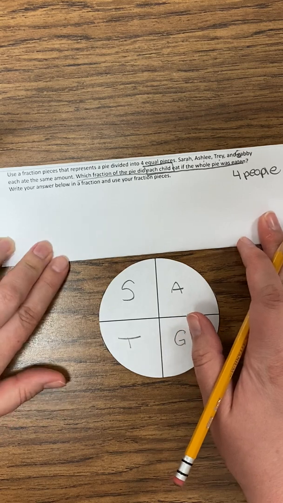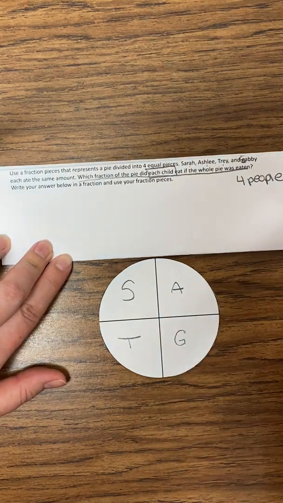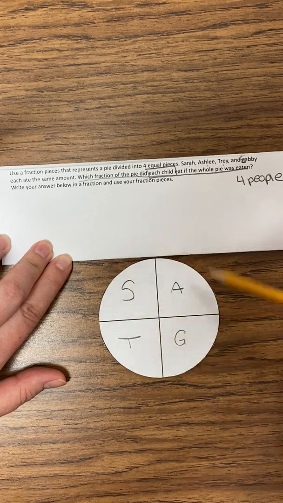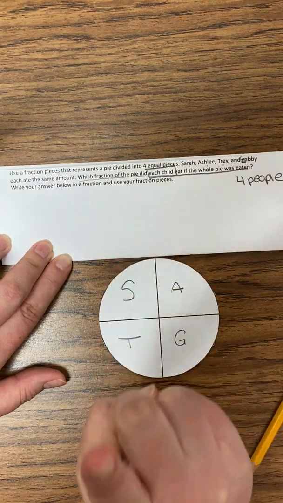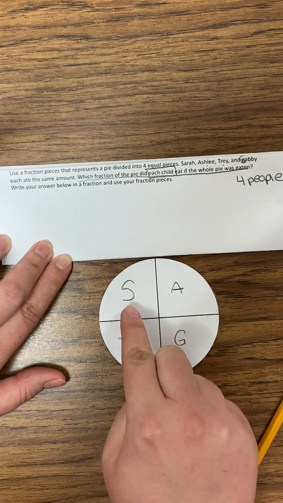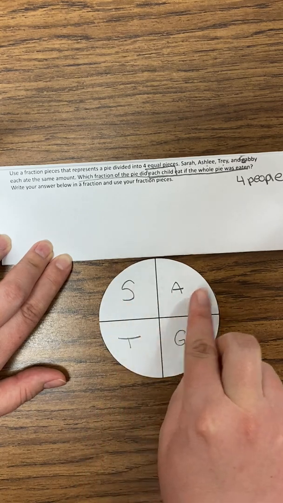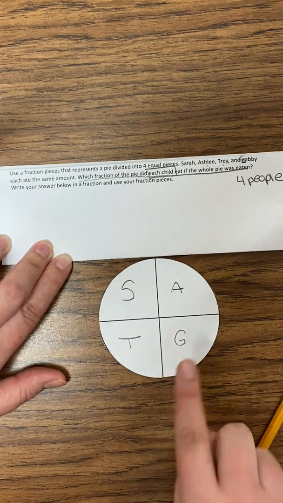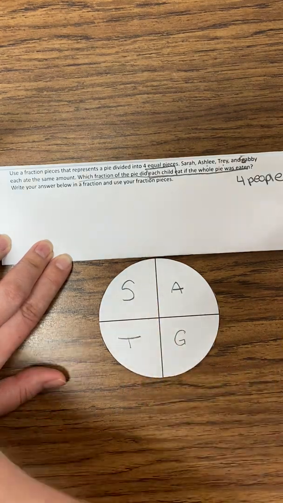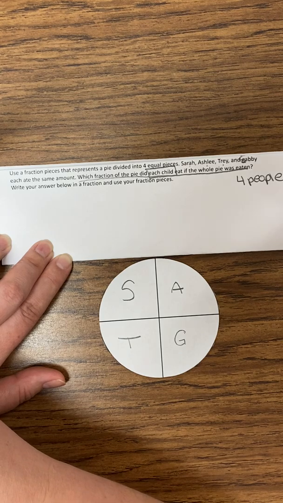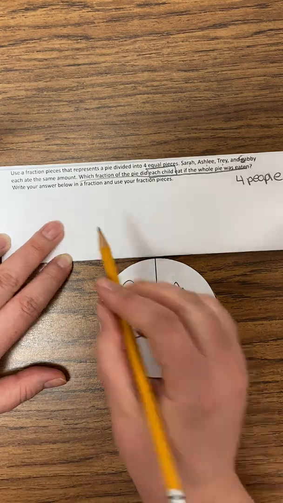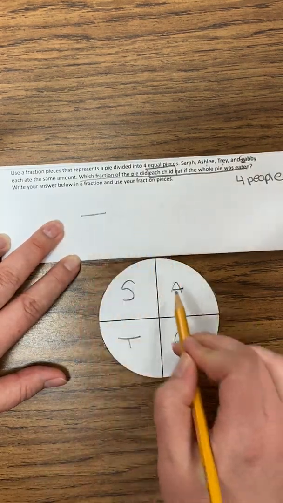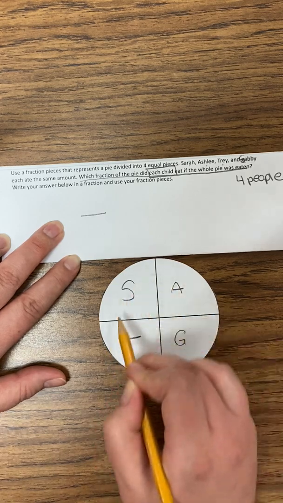Boys and girls, how many slices did each person get out of this whole pie? 1. There was only 1 slice for Sarah. There was only 1 slice for Ashley. There was only 1 slice for Trey. And there was only 1 slice for Gabby. So, how would we write that in fraction form? Again, we start with the total. How many pieces total were cut up?